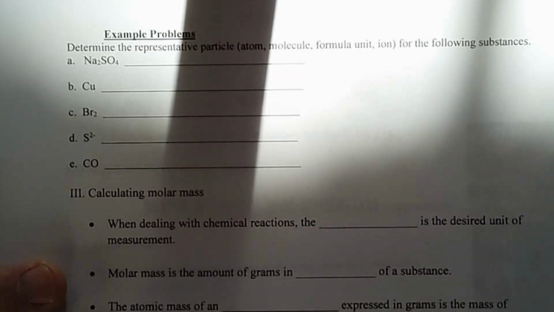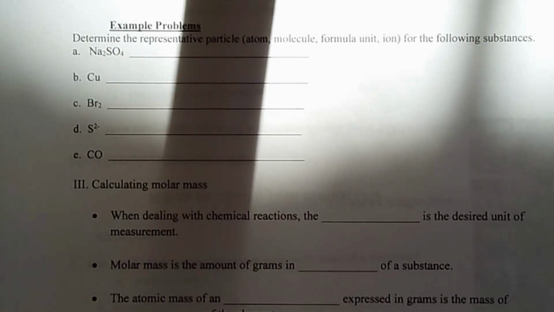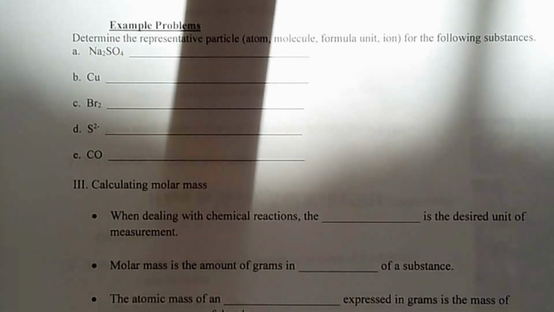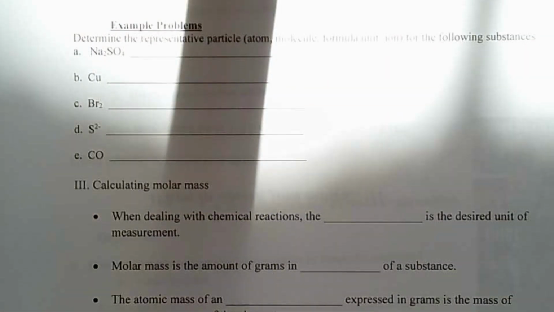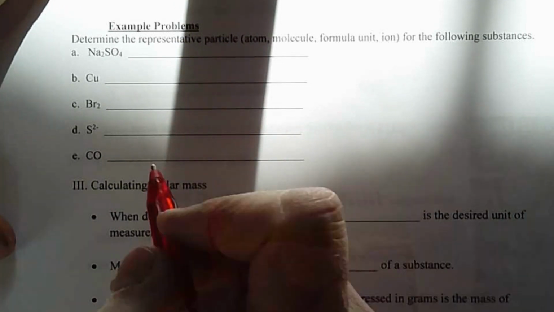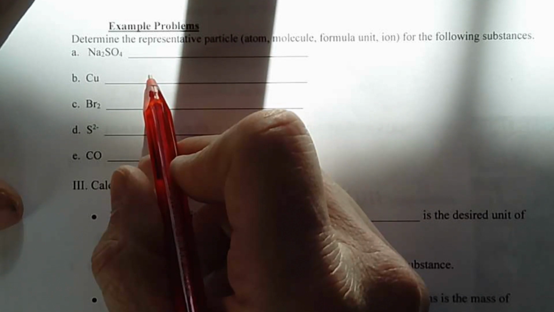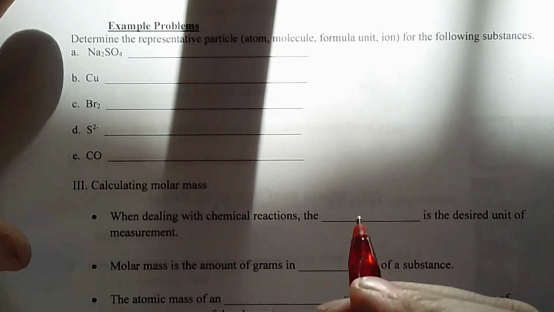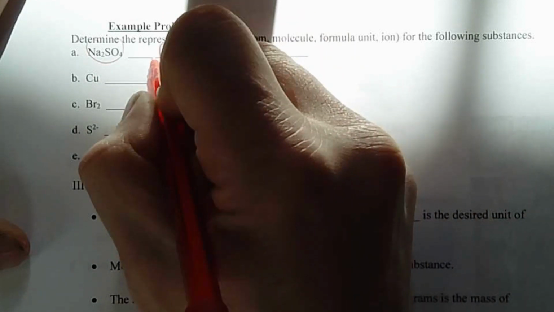Now, we look at this. And notice we've got a shadow coming in. We'll just deal with that due to where the sun is. But if we want to figure out what is the representative particle that represents this, well, that's an ionic compound, so that's going to be a formula unit.